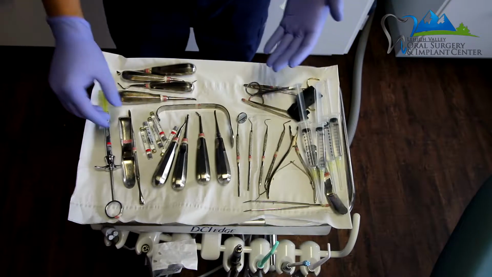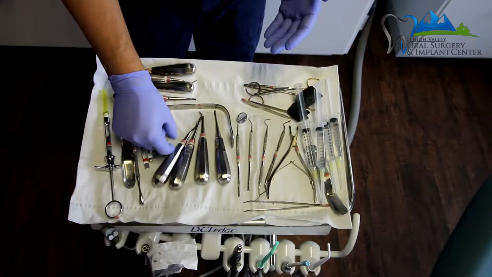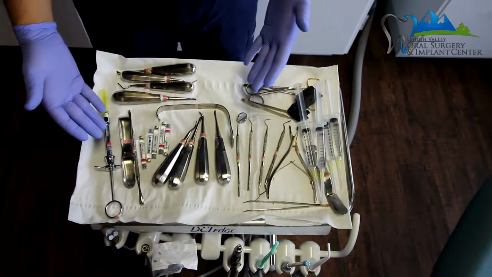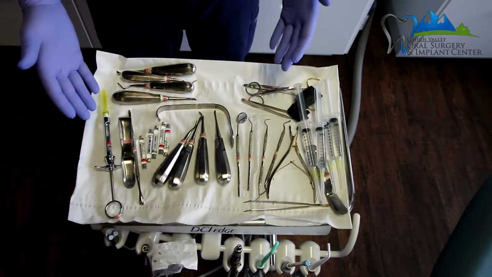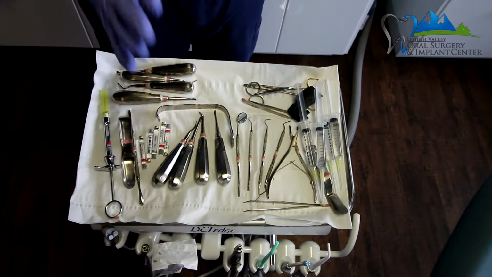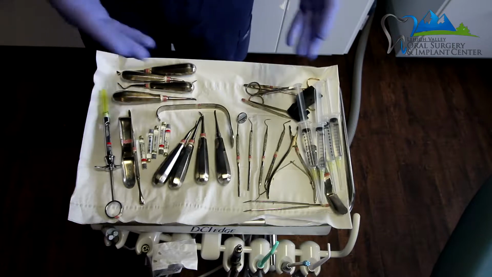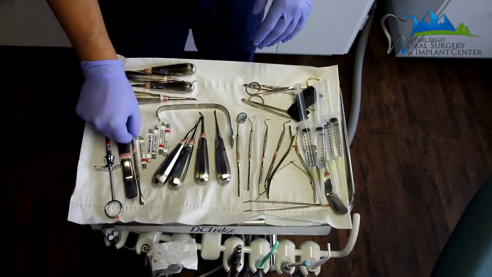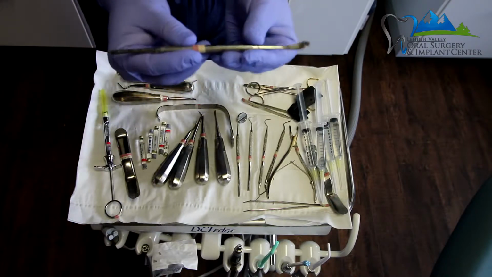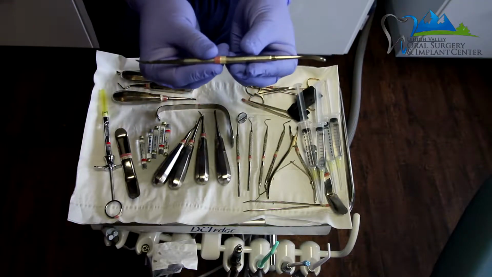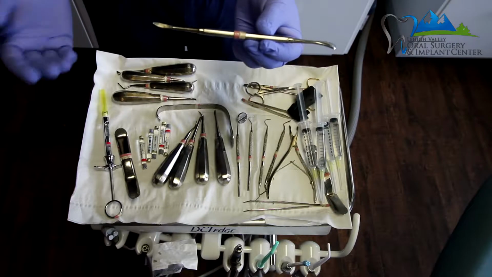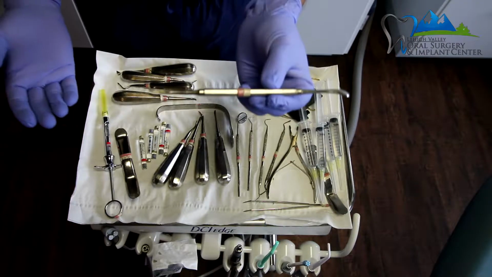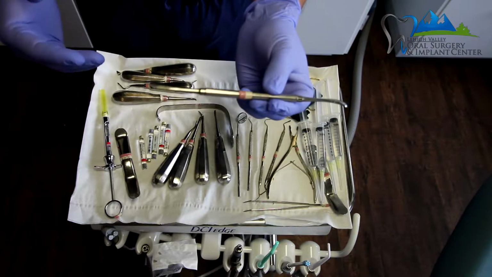We obviously like to have several of these anesthetic carpules on the tray, and you should judge how many to put on based on the type of procedure that's being done. After that, we're going to use the periosteal elevator, the instrument that I first utilize after placing the local anesthetic.